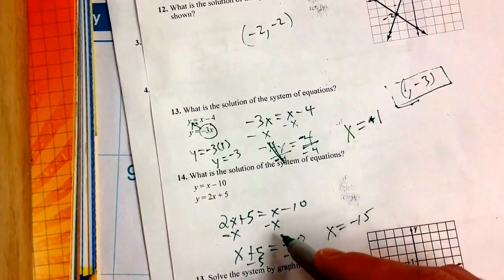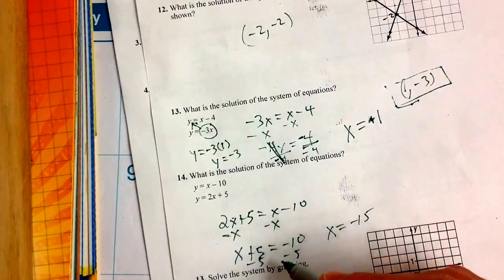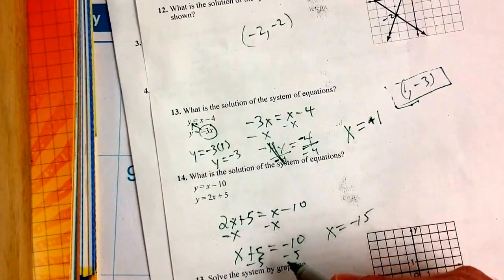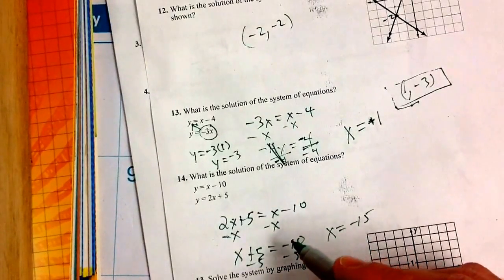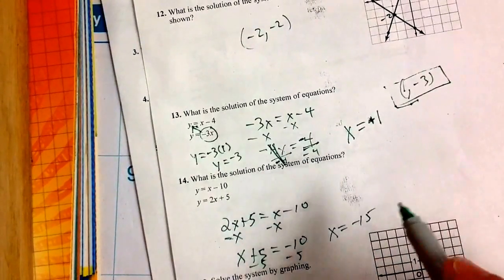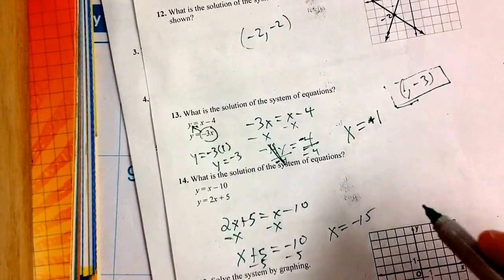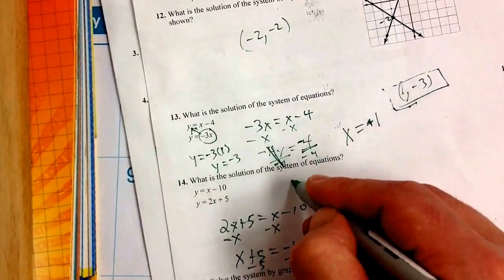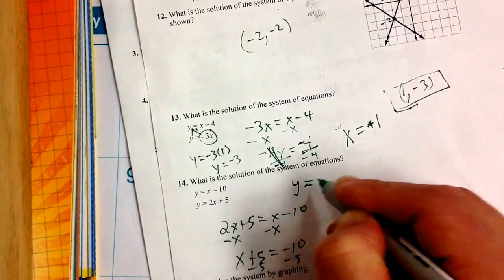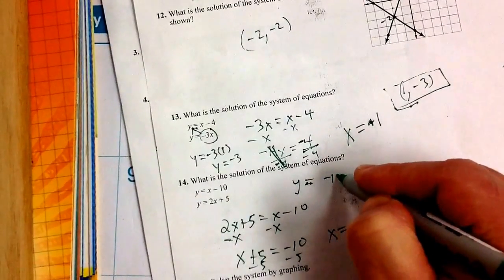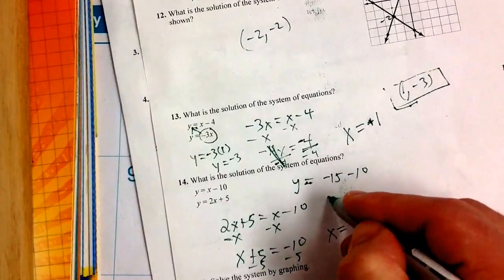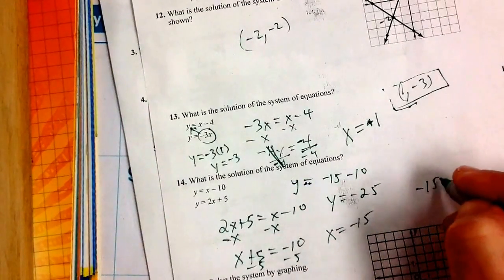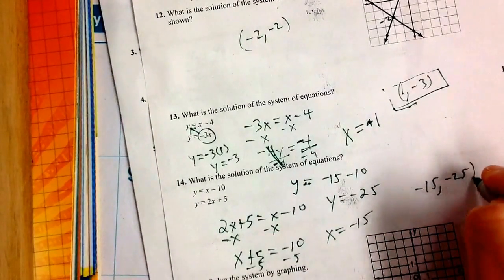If you are somebody that struggles adding and subtracting positive and negative numbers, just use your calculator here. Don't mess this up and put down 5 or negative 5. Take your time and make sure you get that number correct. I'm now going to plug that into the top equation. So y equals, and then x now is negative 15 minus 10, so I'm getting y equals negative 25. So my ordered pair is negative 15, negative 25.